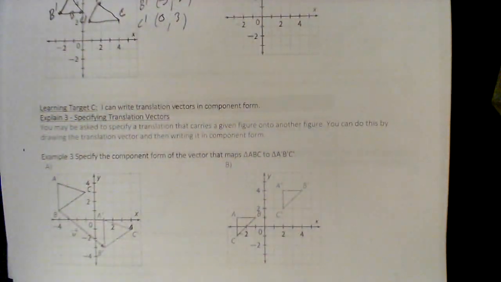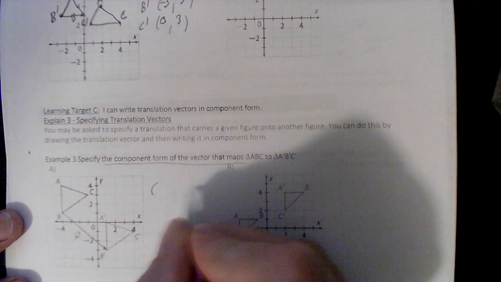Alright. We've probably saved the easiest one till last. They're just saying, write the component form of the vector. How far does it move? Left or right, up or down?